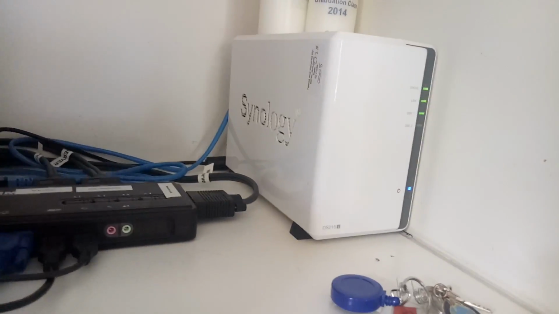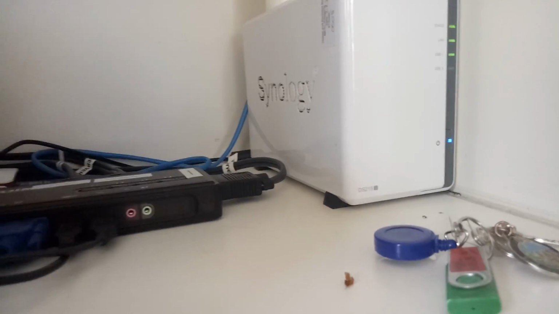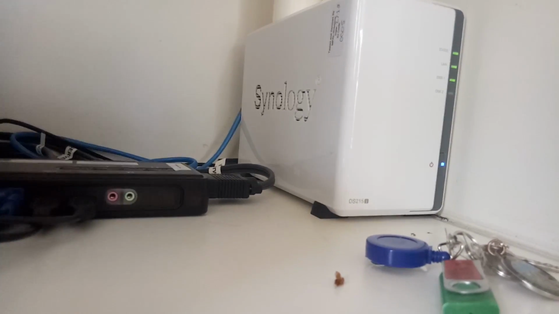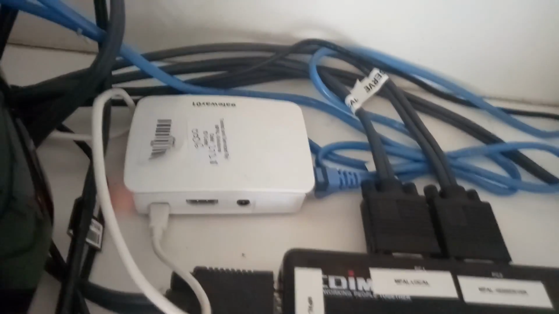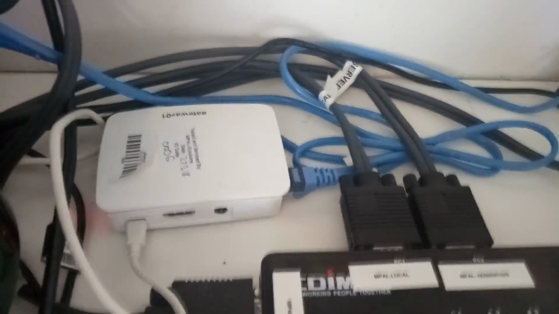Up here, I have a Synology NAS. This one has 4 terabytes in it. The one I was connecting to at work is 16 terabytes, way bigger than that. Next, we have my Raspberry Pi, which has 1 gig of RAM and is running Raspbian. This is acting as my VPN server. And then finally, we have our internet connection there. So yeah, that's that. So moving along, let's see how well we're going.